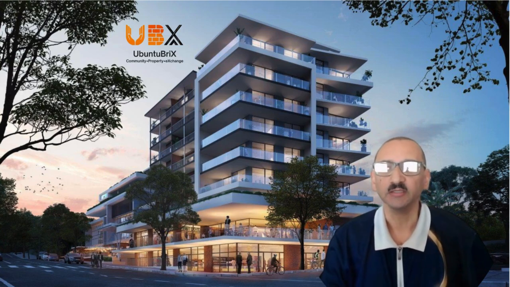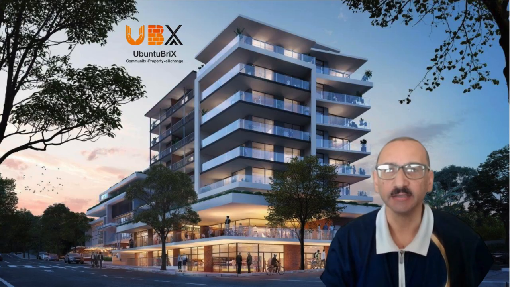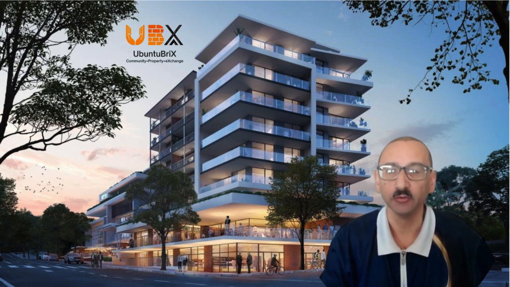Welcome to UbuntuBriX, where community, property, and technology come together to build a better future for all. UbuntuBriX is a collaborative platform designed to connect property owners with investors across South Africa's built environment. Whether you're looking to list your property, explore new investment opportunities, or access professional support, everything starts right here.